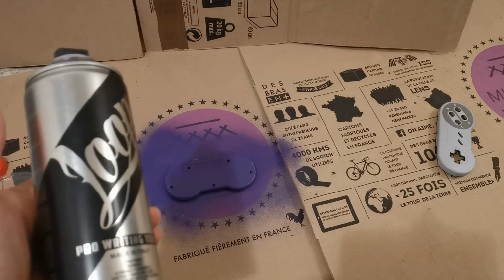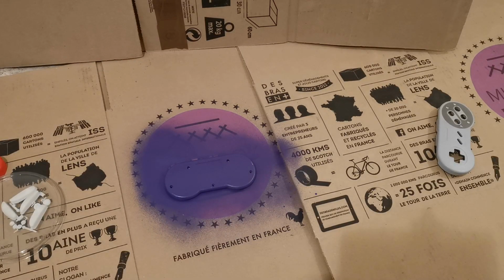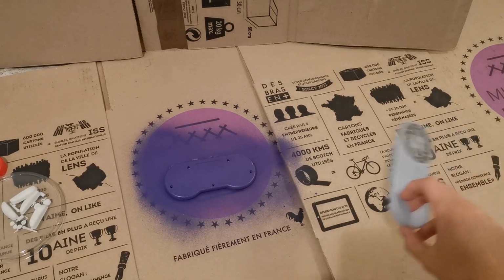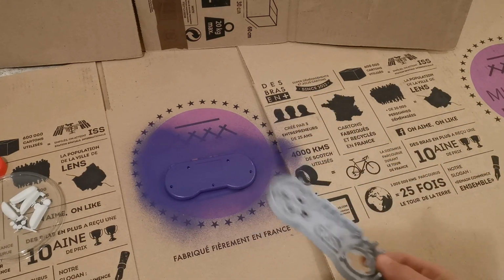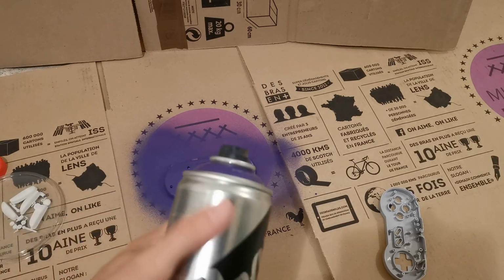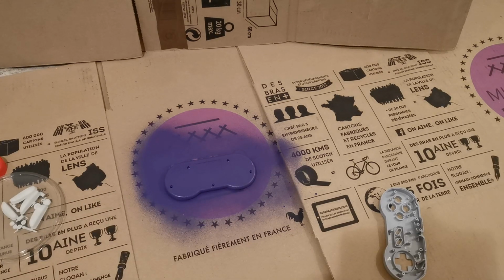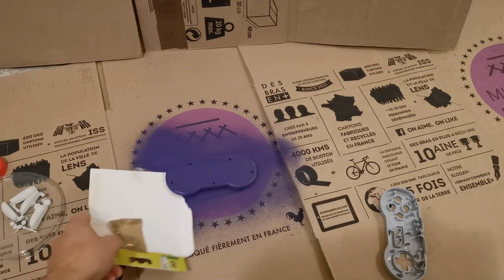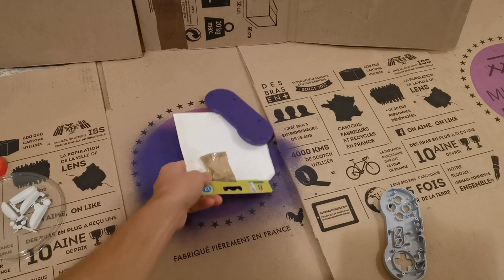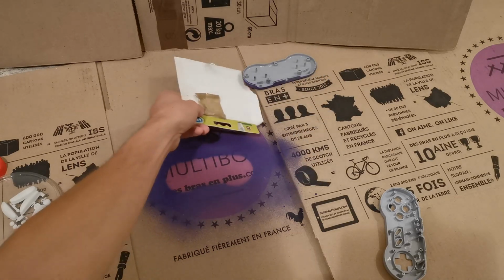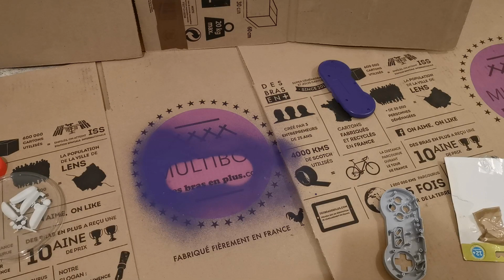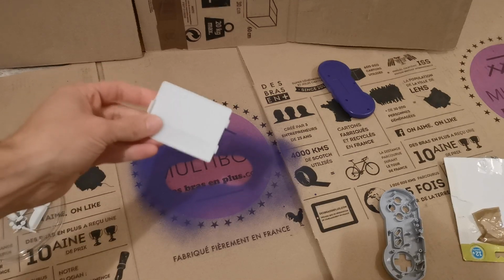Time for some painting. I just tried on a plastic shell that I have from an old controller, and it seems pretty okay. So we can now move ahead and try to paint the parts. We'll start with the battery door.